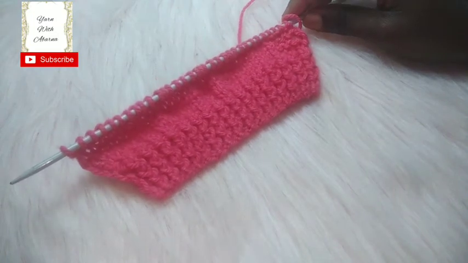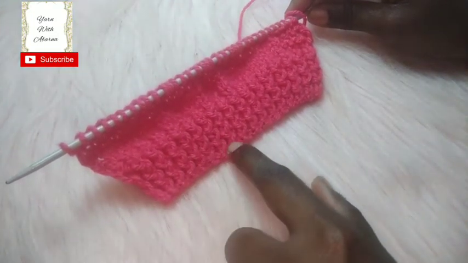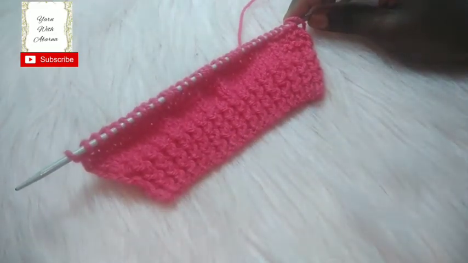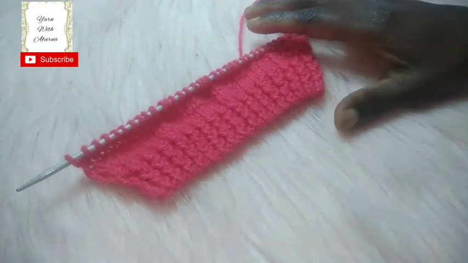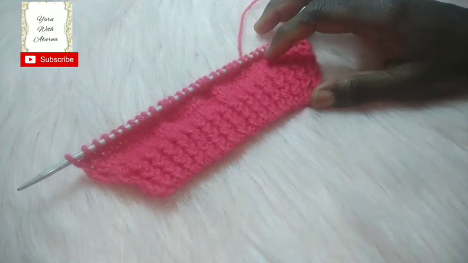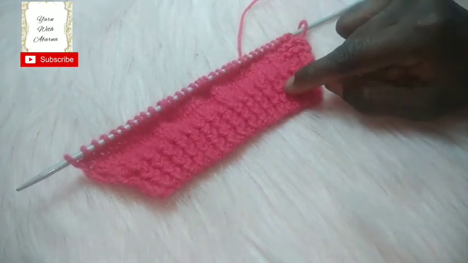In this video tutorial I am going to show you how we can knit this easy and fast stitch. You can make this for a border in your sweater or cap. Let's start our project. For this project you are going to cast on multiples of 2. This is the only principle for this project.